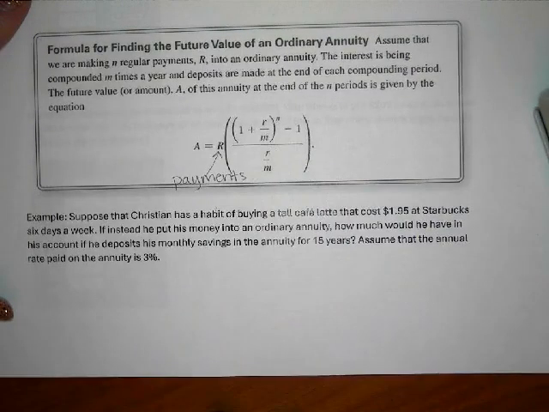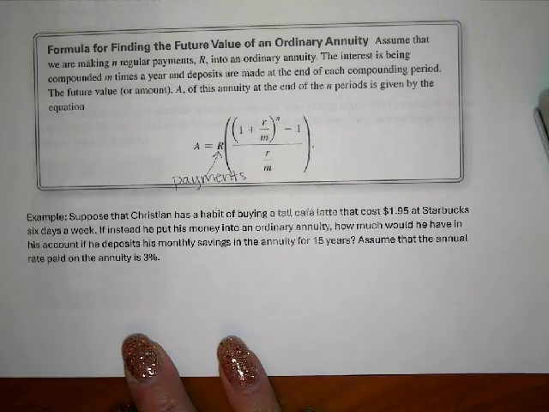Okay, so here's an example using this formula. It says, suppose that Christian has a habit of buying a tall cafe latte that costs $1.95 at Starbucks 6 days a week. If instead he put his money into an ordinary annuity, how much would he have in his account if he deposits his monthly savings in the annuity for 15 years? Assume that the annual rate paid on the annuity is 3%.